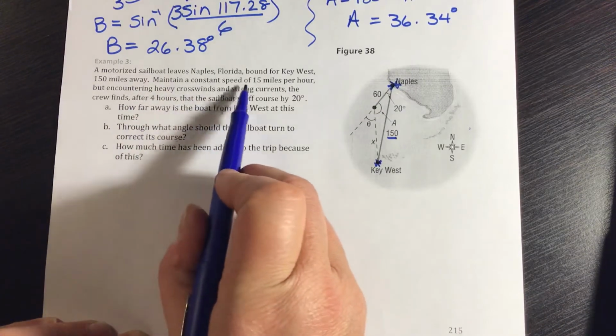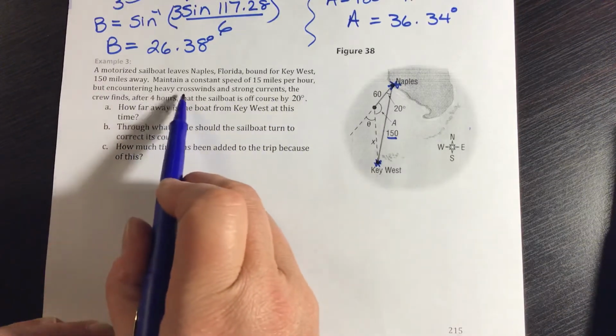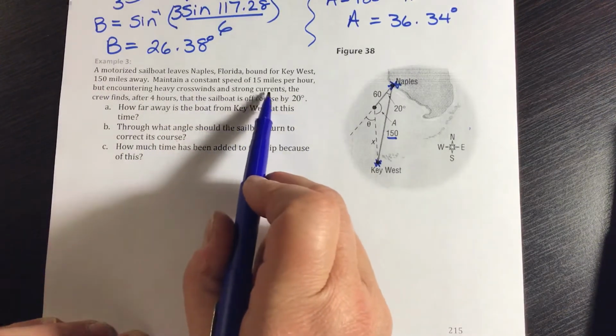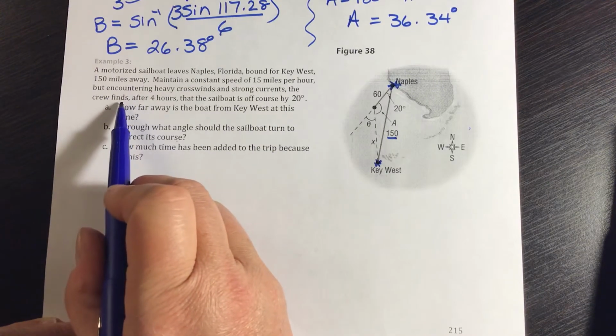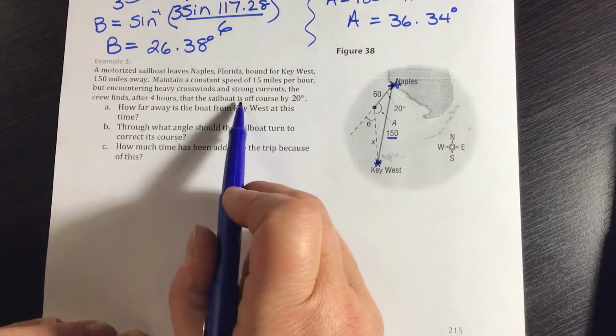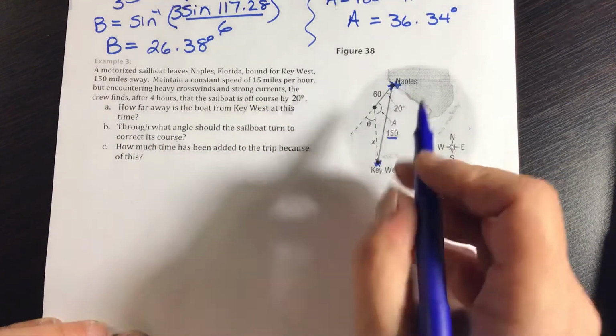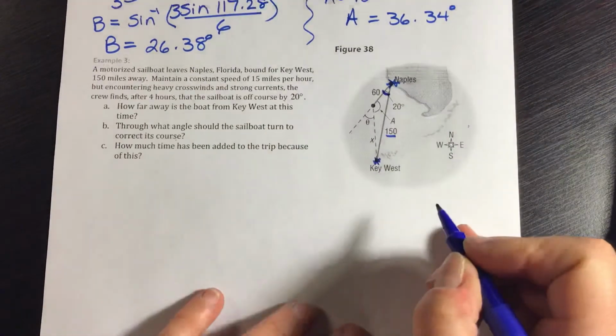They maintain a constant speed of 15 miles per hour, but encountering heavy crosswinds and strong currents, the crew finds after 4 hours that the sailboat is off course by 20 degrees. So this angle right here is 20 degrees.